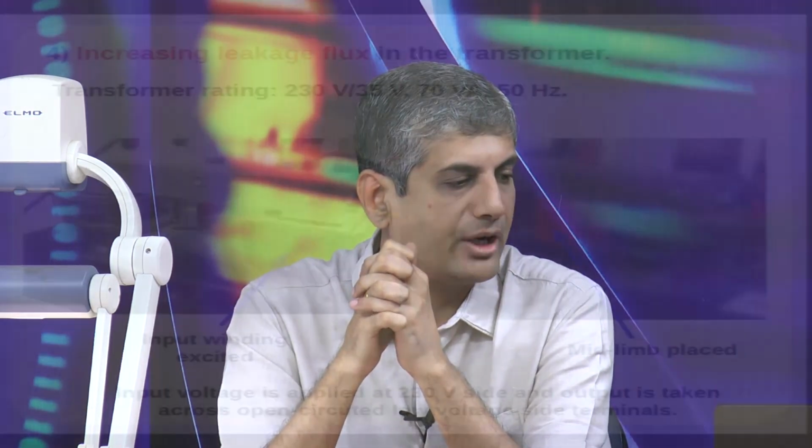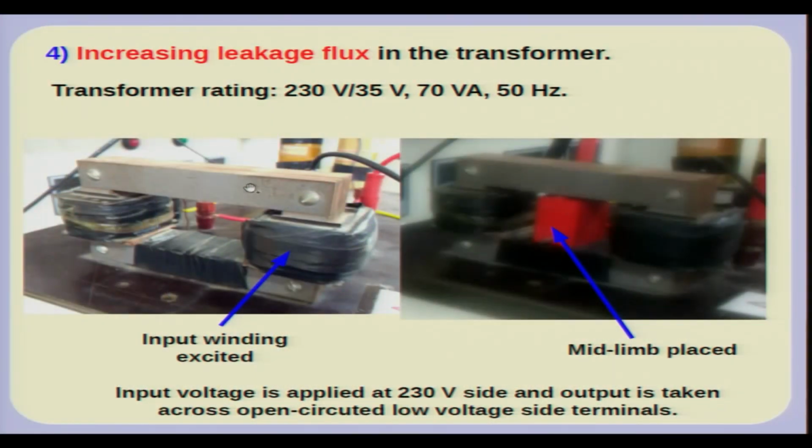So, let us consider a simple setup which demonstrates this leakage aspect. This is a transformer; you see a ferromagnetic path there and you have two coils. This is a transformer we constructed specifically for these experiments. This side we call the input side. The word primary or secondary is only a matter of convention.